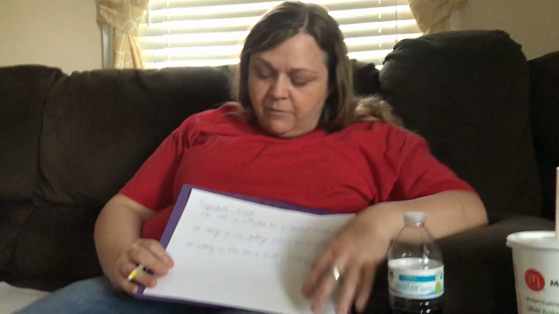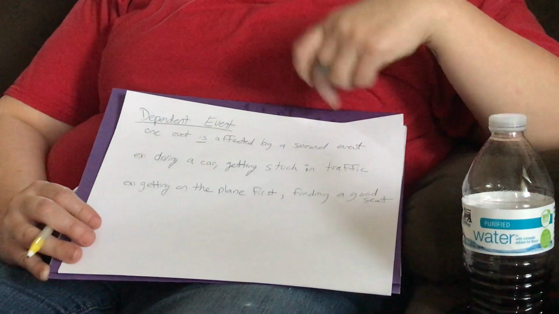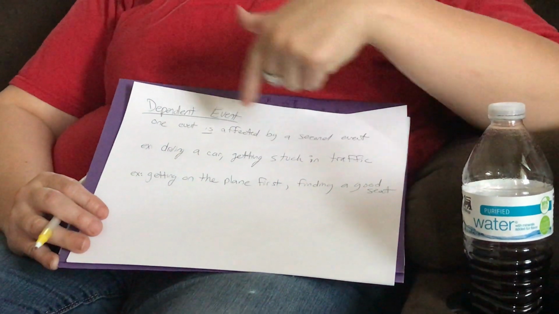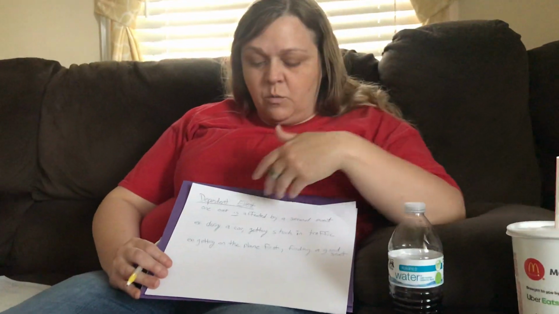The second event, the dependent event. One event is affected by a second event. Okay, I got two examples here. One, driving a car and getting stuck in traffic. The second one, getting on the plane first, finding a good seat. So one depends on the other. They're dependent. Okay, now let's talk about some probability.